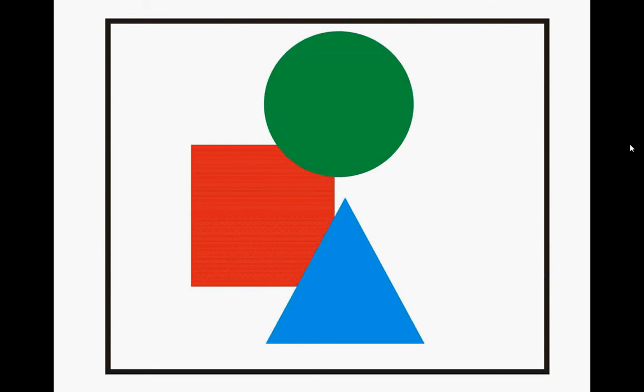Just keep staring right at the center of the image. Just keep staring.